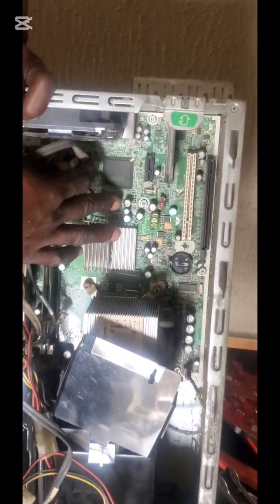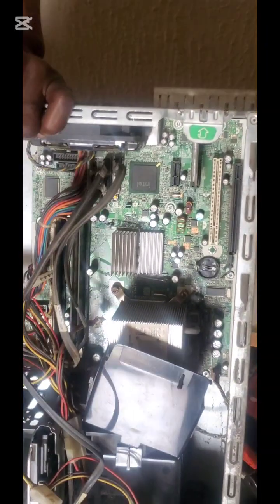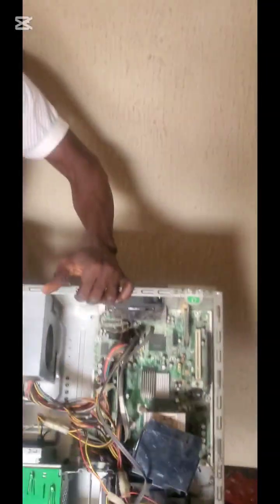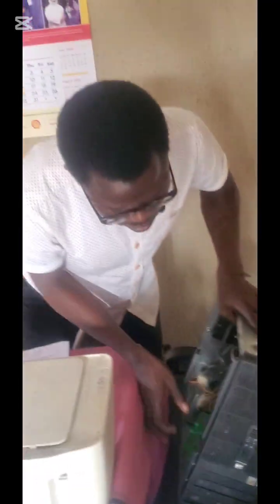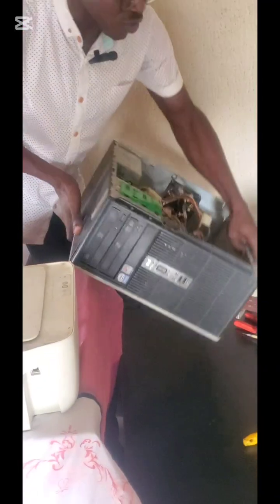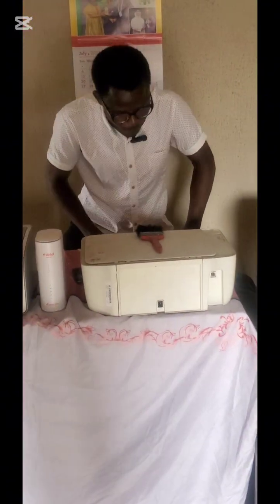Once you look at them, you will know. They will change in shape. In that wise, you should know, and your system will not be able to boot. When you switch it on, your system will not go to Windows. That is what we mean by the system will not boot.